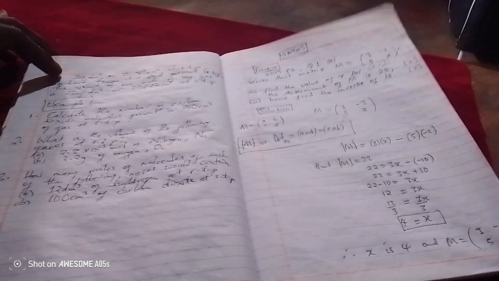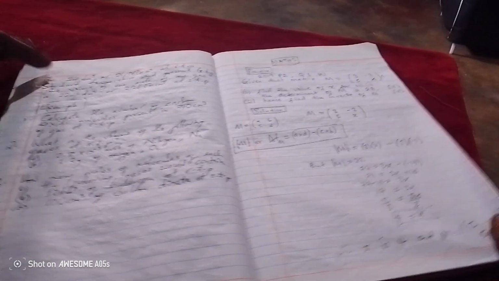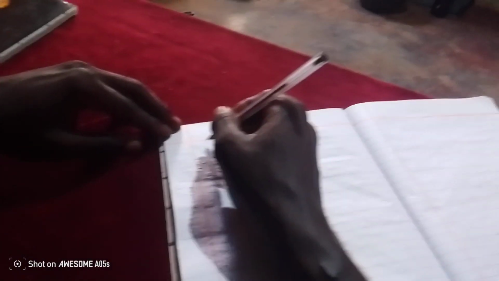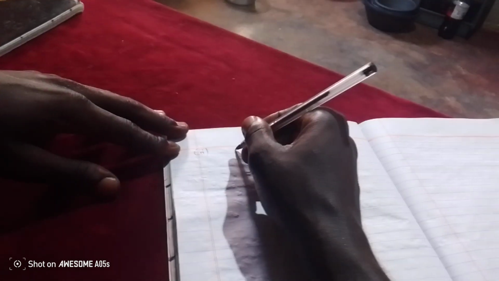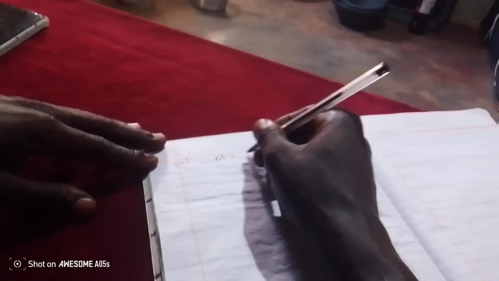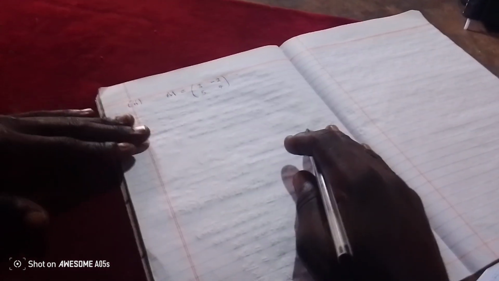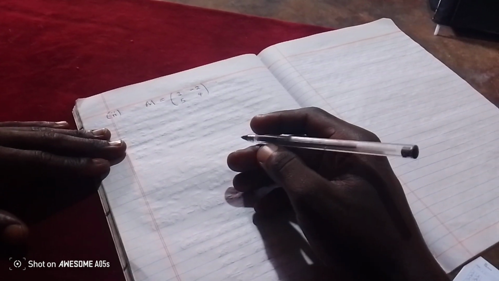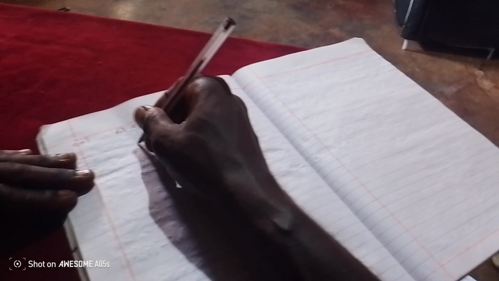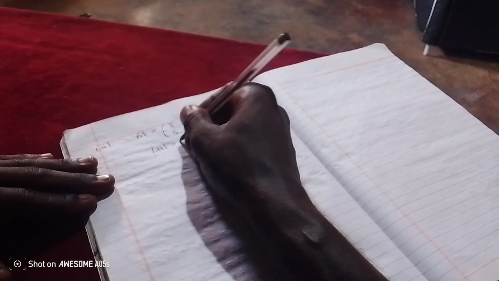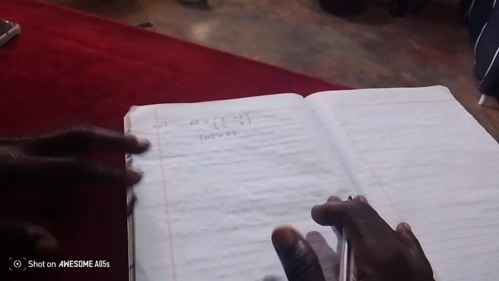So we are looking for the inverse of M. Okay. So that's number 2. So let's not forget we had the matrix M equals row 1 was 3, negative 2, and then row 2 was 5 and 4. Then from the statement of the question, we were given that the determinant of M is 22. So that's what we are given.